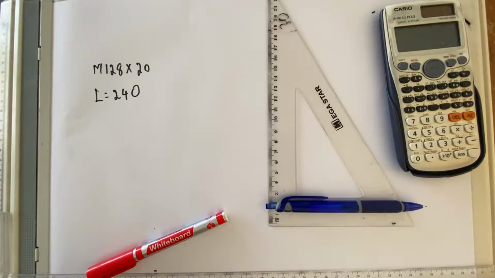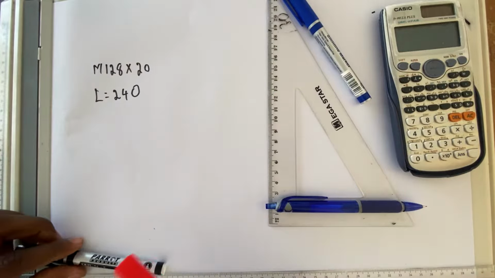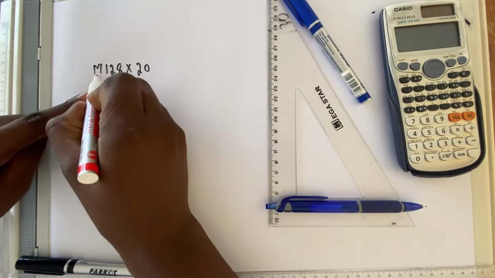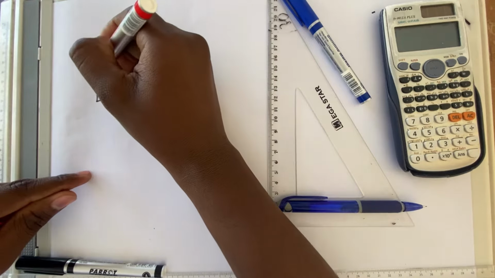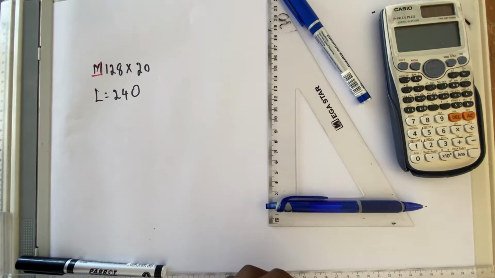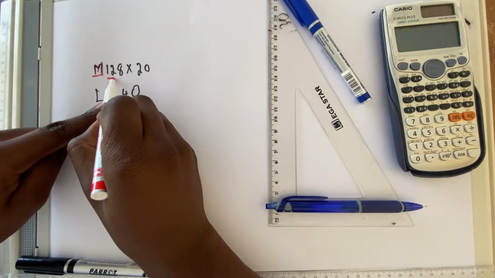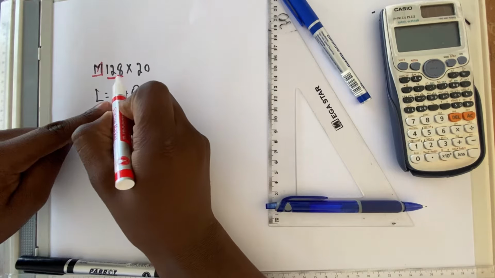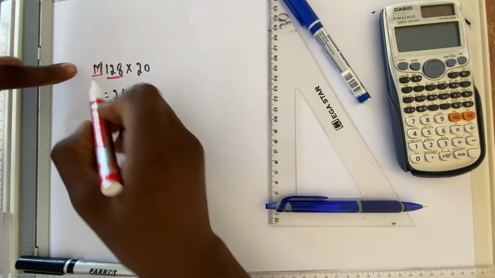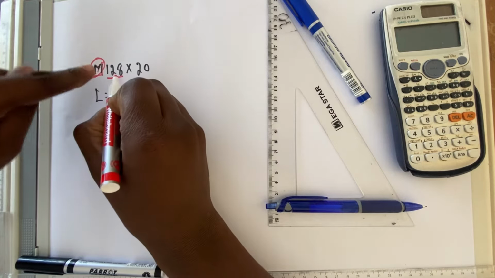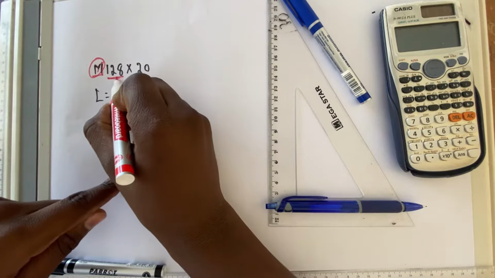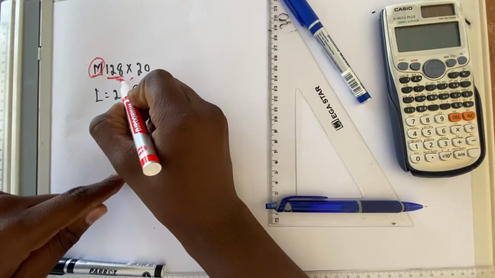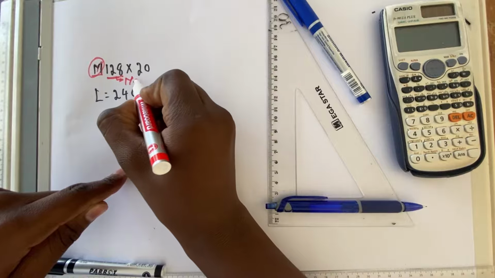So now, with this being what I'm going to be dealing with, let me explain why I wrote what I wrote. For starters, this M will be representing your metric thread. The number that comes next to this M is going to be known as your nominal diameter.